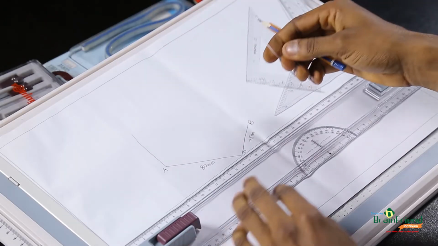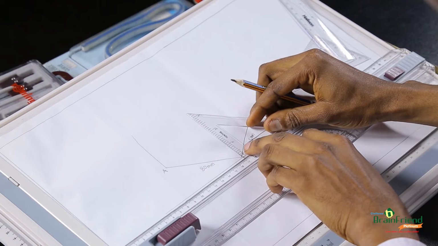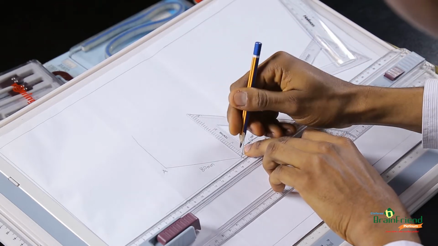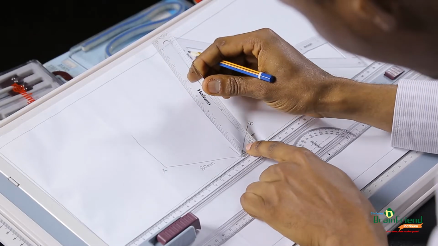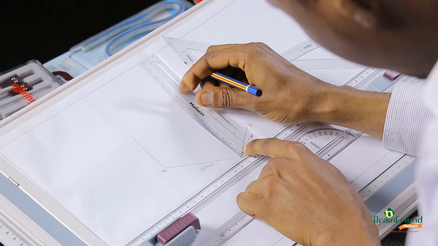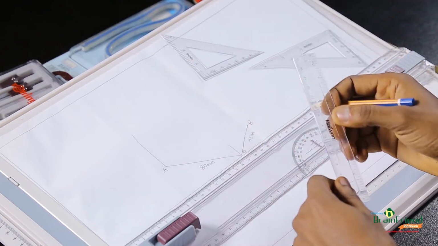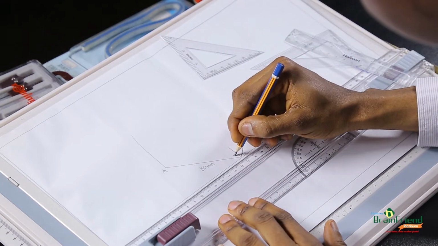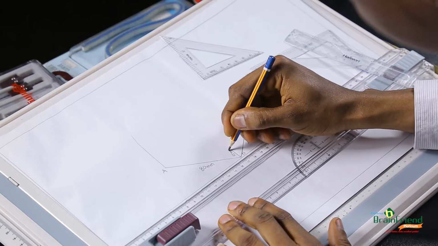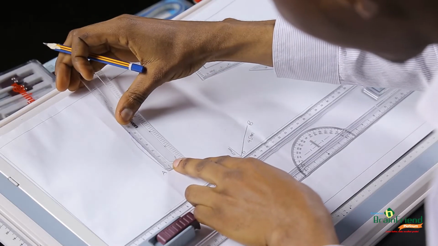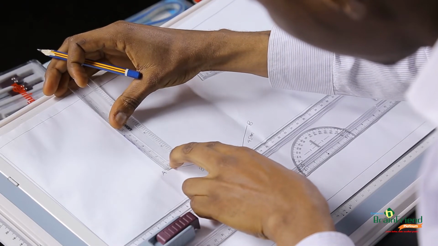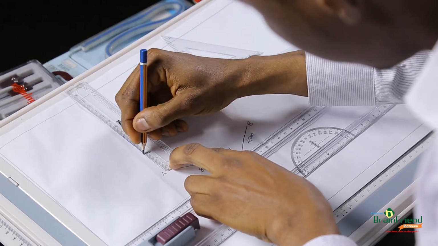Pick your 45-degree set square, project lines from the origin 0 upward, and ensure you measure the line. From my measurement, the line is 15 millimeters. The next thing you do is to measure the line from point A. I am taking 30 millimeters.